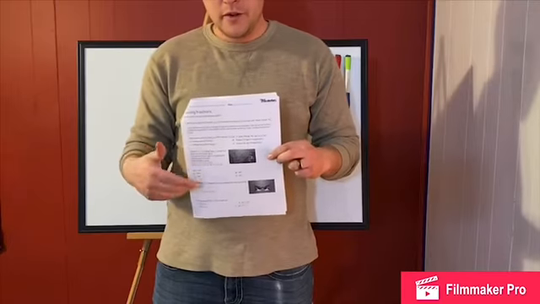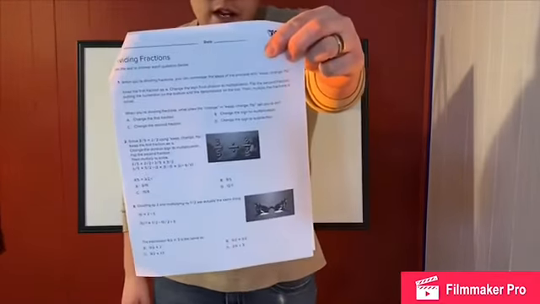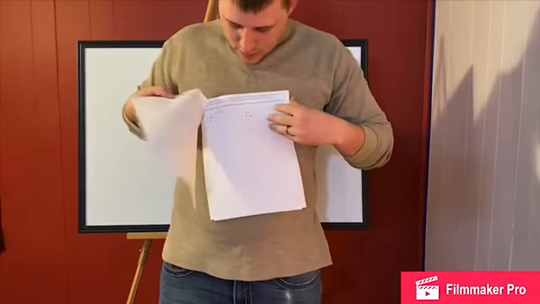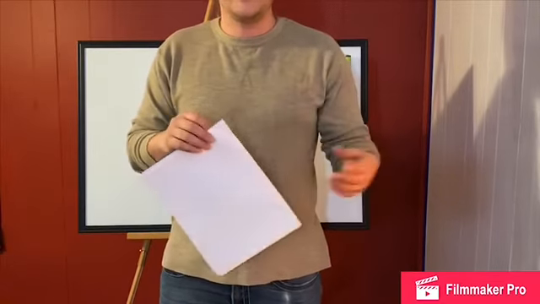So for your homework, you are to do the rest of the front page that we did not do together here in the video, and to do this sheet, dividing fractions. You need to do this page and that page for homework. This should not take you very long.